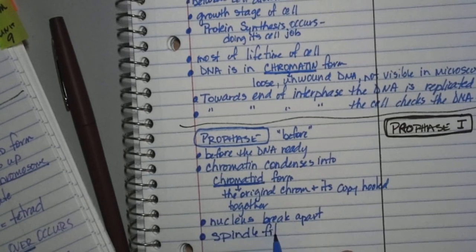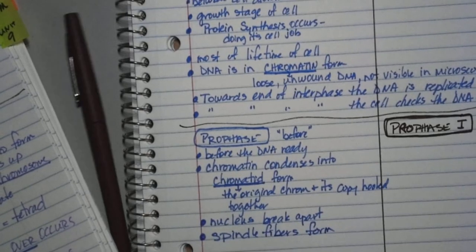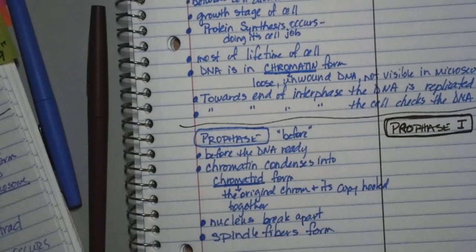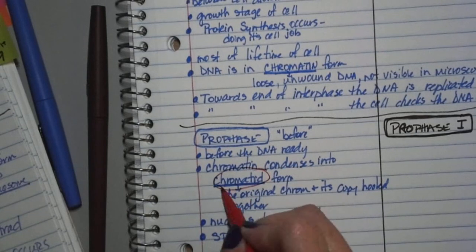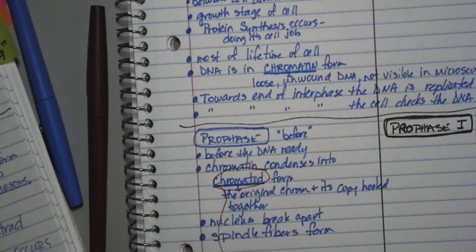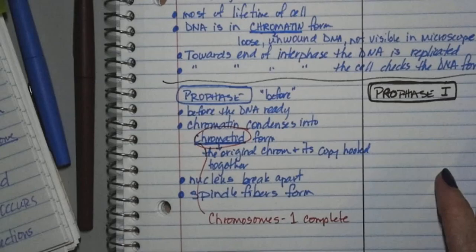Okay. Now, I'm going to go back and put this other piece in red here. So when I talk about chromosomes, chromosomes are one complete strand of DNA. Can you see that? No, you can't. One complete strand of DNA, and it's condensed. When I say condensed, it's not loose and spread out, it's all wrapped up.